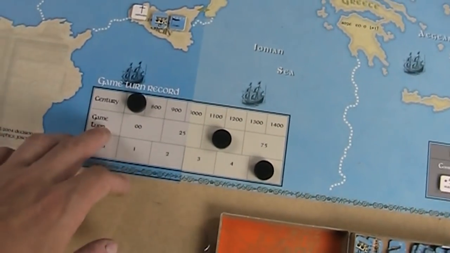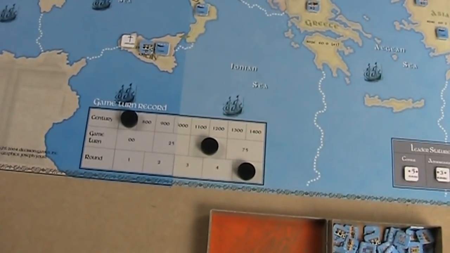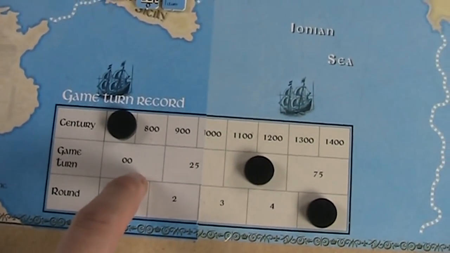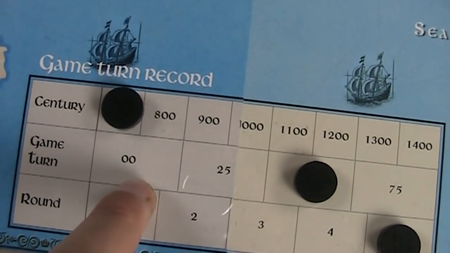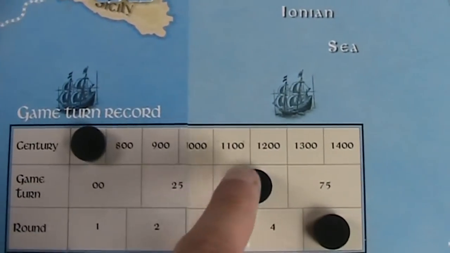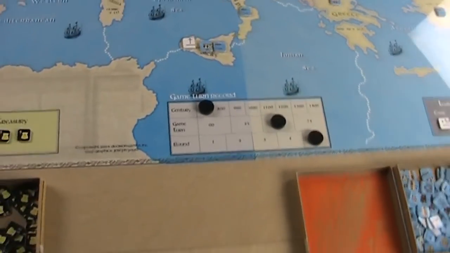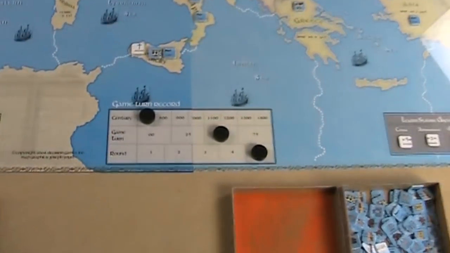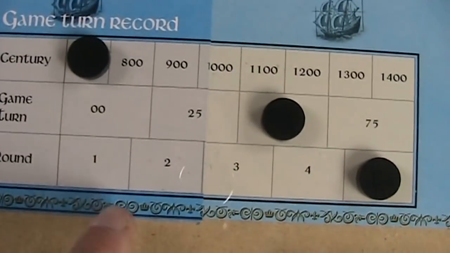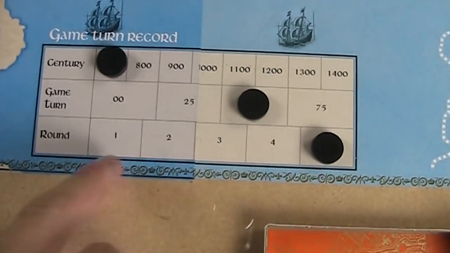So here's the thing, we have different game turns, and each game turn covers 25 years. You can see the first game turn goes from the year 00 to 25, depending on the century. Then it goes to 50 and so on. And the game turns are again divided into 5 rounds. So that means that the 5 game rounds each cover 5 years.